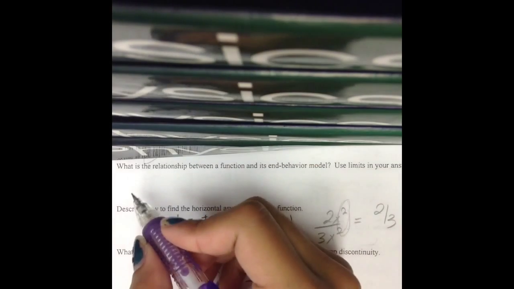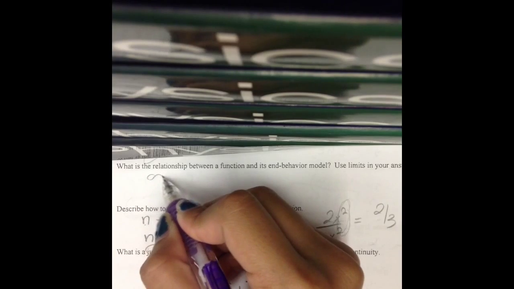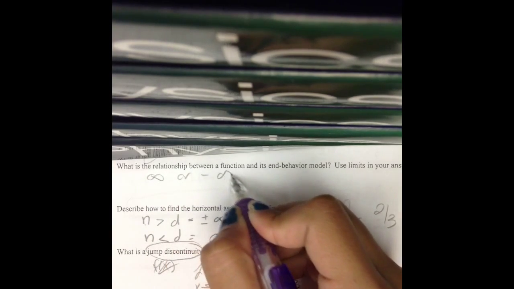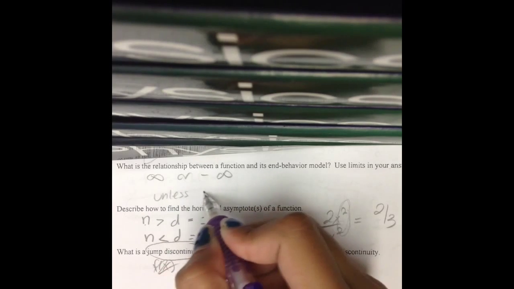What is the relationship between a function and its end behavior model? As a function goes towards infinity or negative infinity unless it's defined. So if x goes towards 2, you have to find the limit from where x goes towards 2.